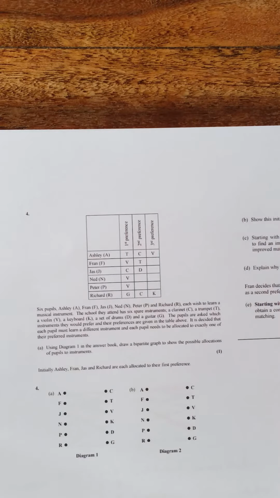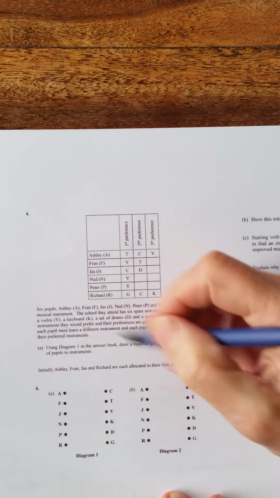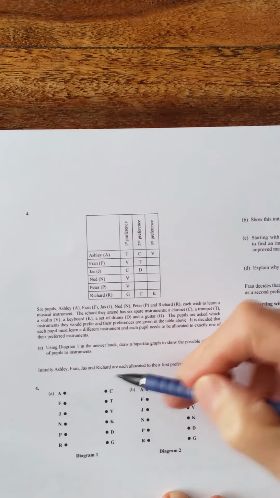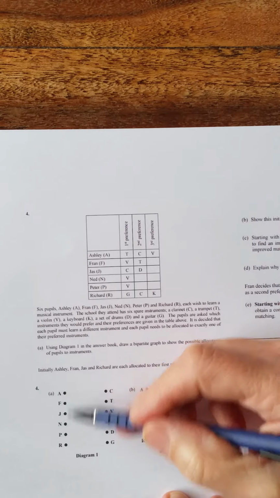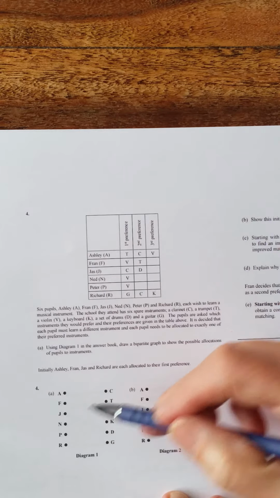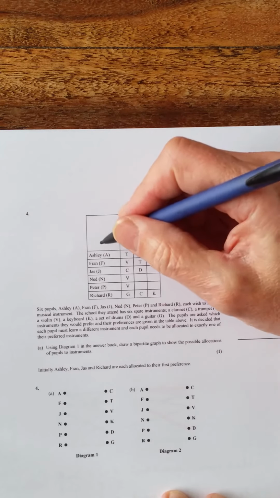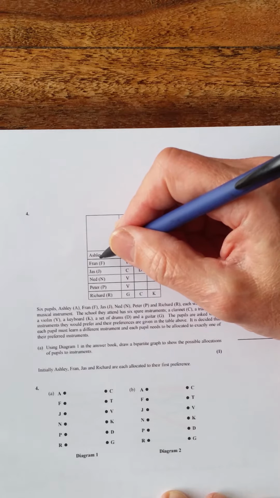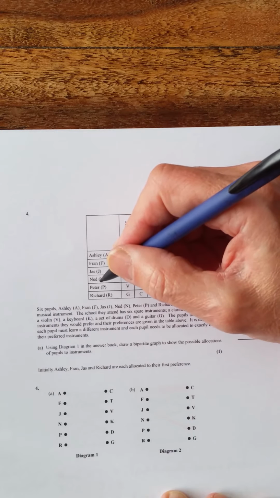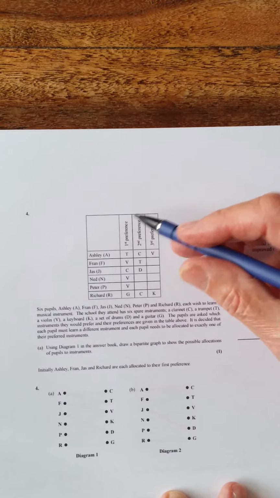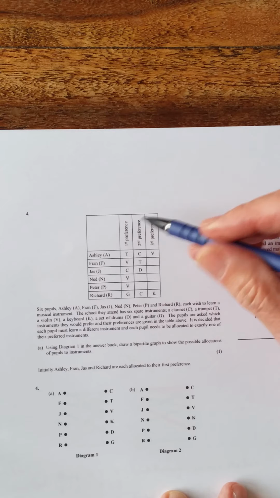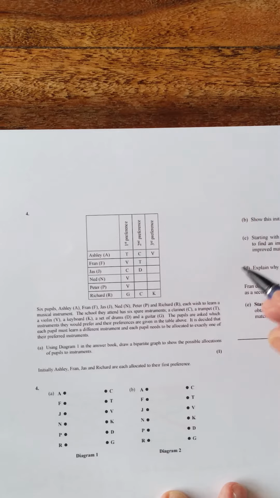Okay, question 4 is about matchings, and matchings are all about bipartite graphs here, where we have one set of nodes on the left hand side matching with one set on the right hand side. We have some students, Ashley, Fran, Jazz, Ned, Pete and Richard, and they have their musical instruments, their first preference, second and third.